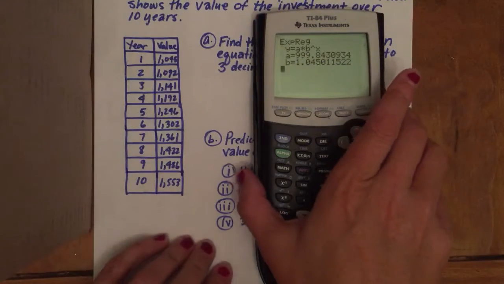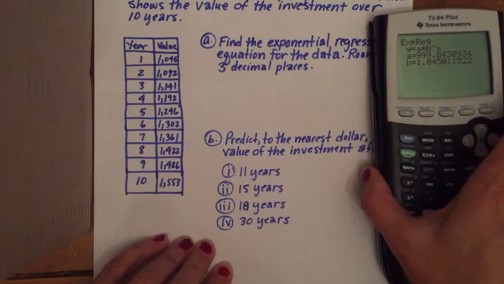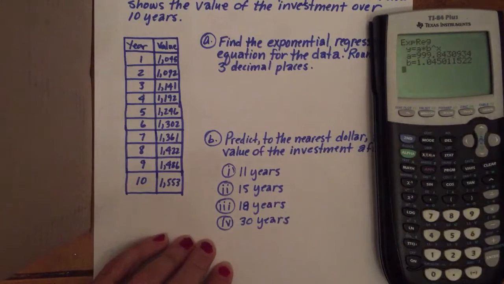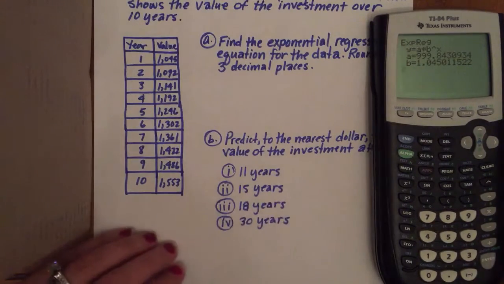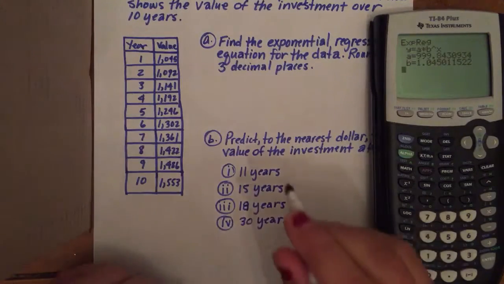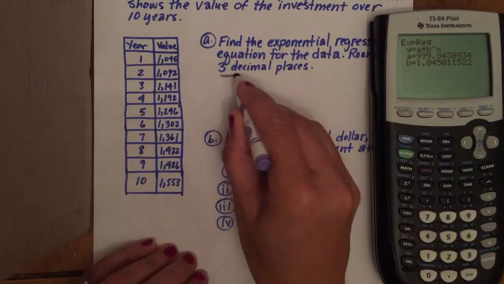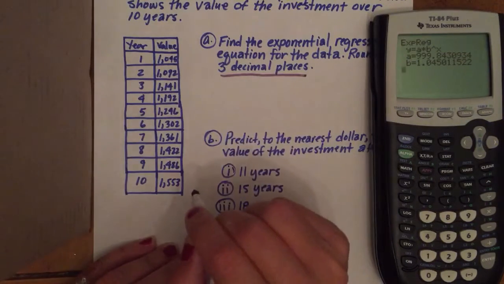So if we look at these values that were given here, what I'm looking for is the actual equation. And if you look closely, you can see that it gives you the equation. Now, the key thing is we want 3 decimal places.